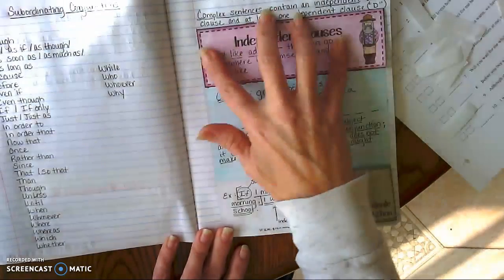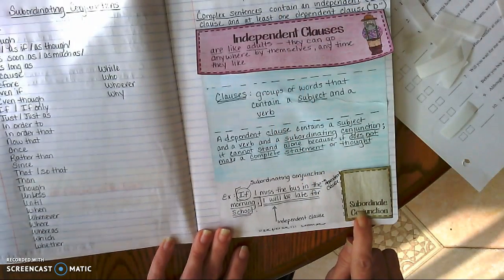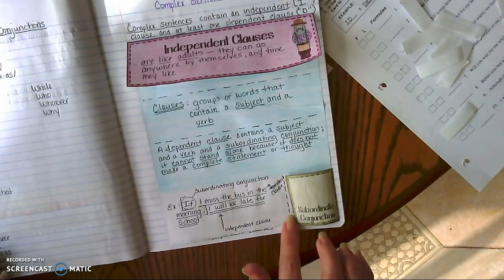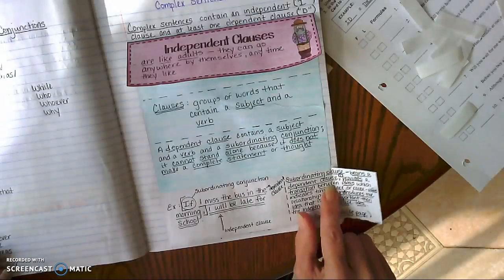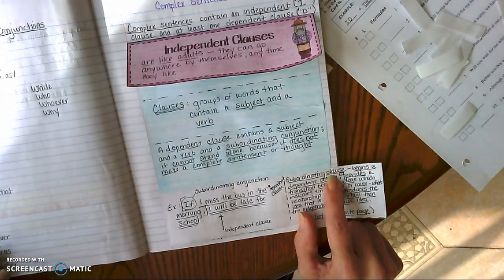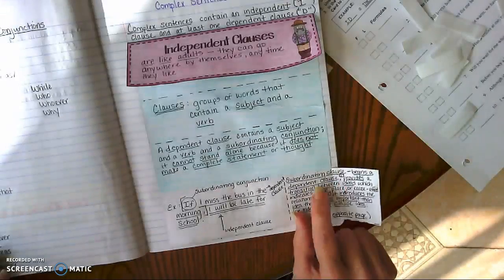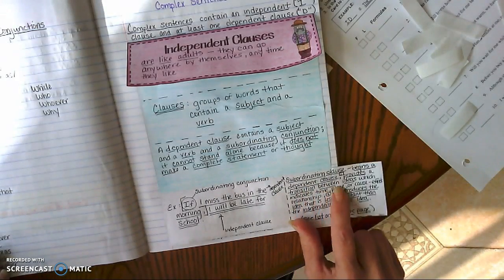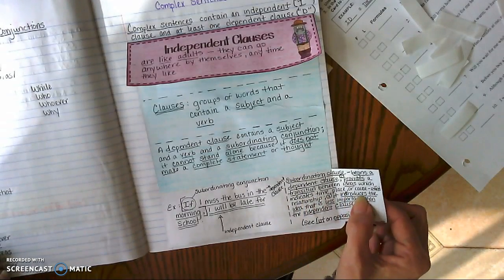Subordinating conjunctions. So this is a big definition, but again, it's on my PowerPoint, so you can see it there a little bit better maybe. But underneath the subordinating conjunction tab, you're going to write the definition of subordinating conjunction. A subordinating conjunction begins a dependent clause. One, it provides a transition between ideas which indicates time, place, or cause and effect.